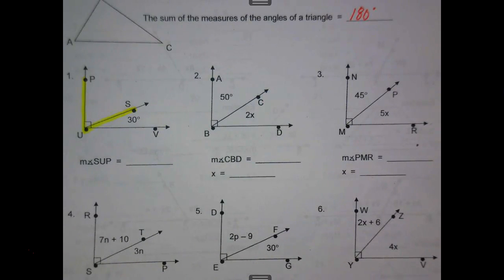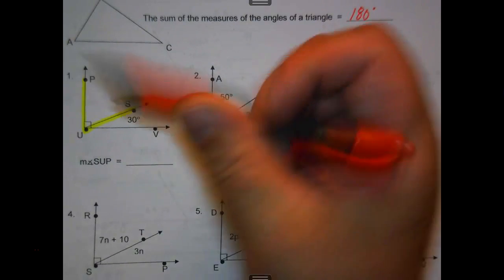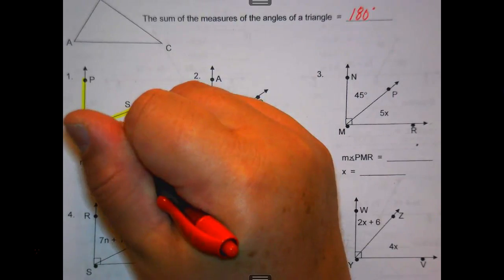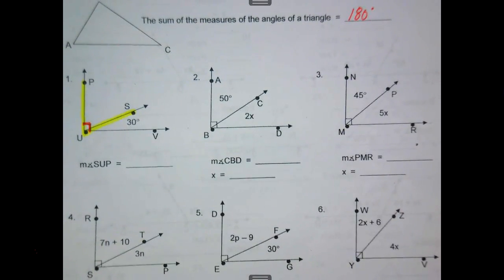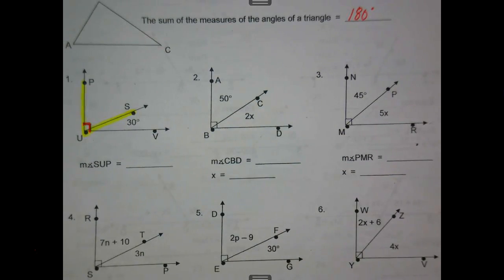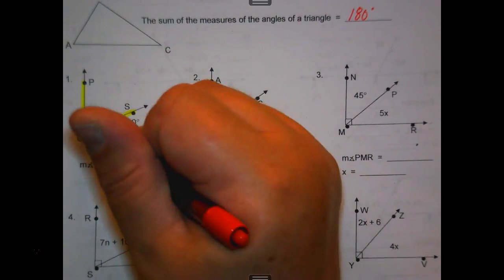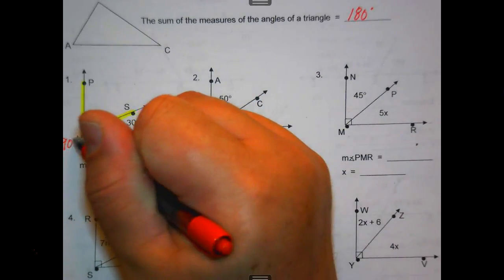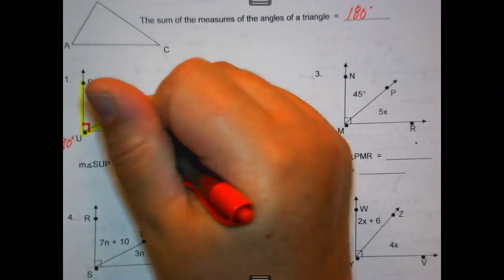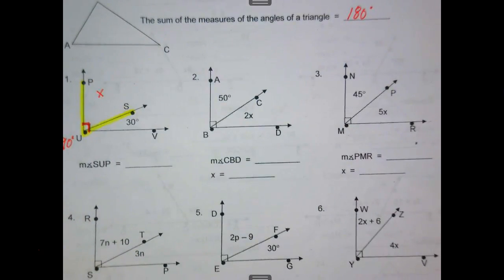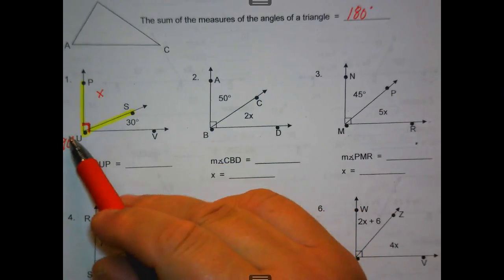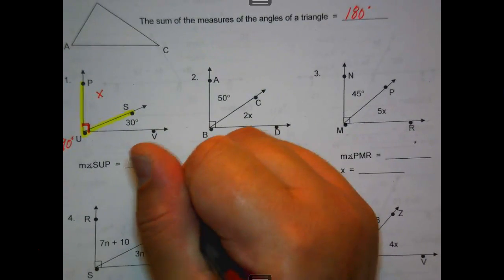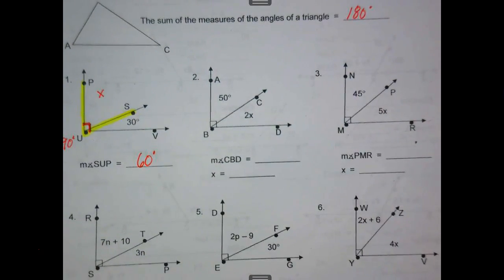We know that it's a right angle, so this entire angle is 90 degrees, right? To find, let's just call the measure of this angle X. Yes, very good. That one was pretty easy.